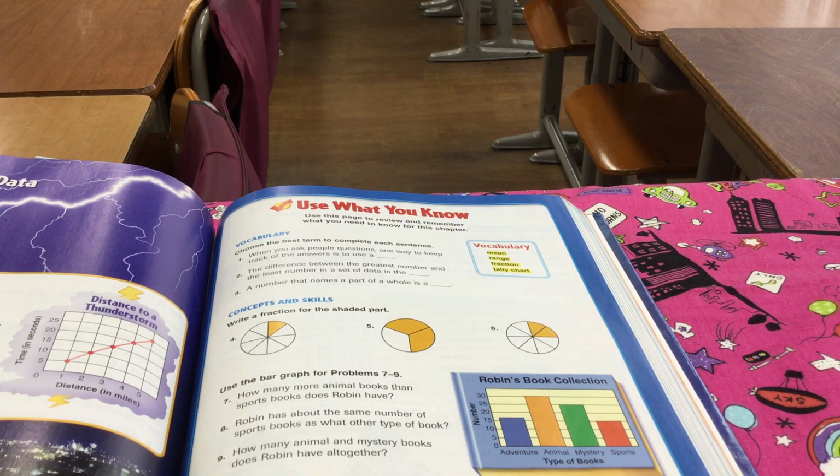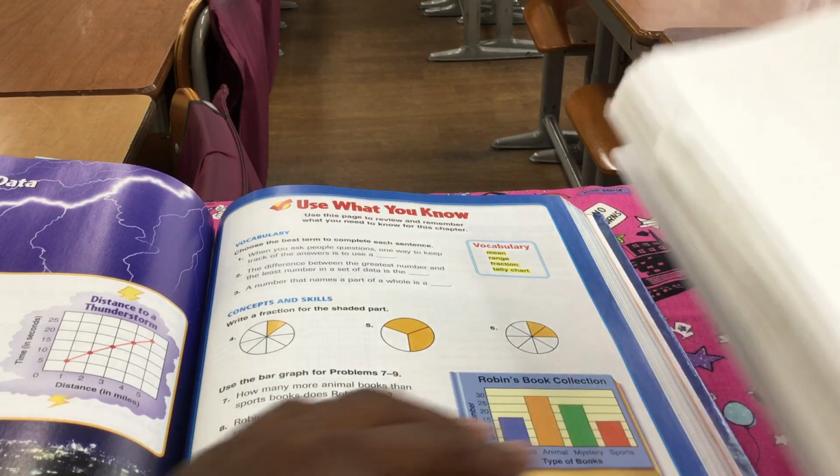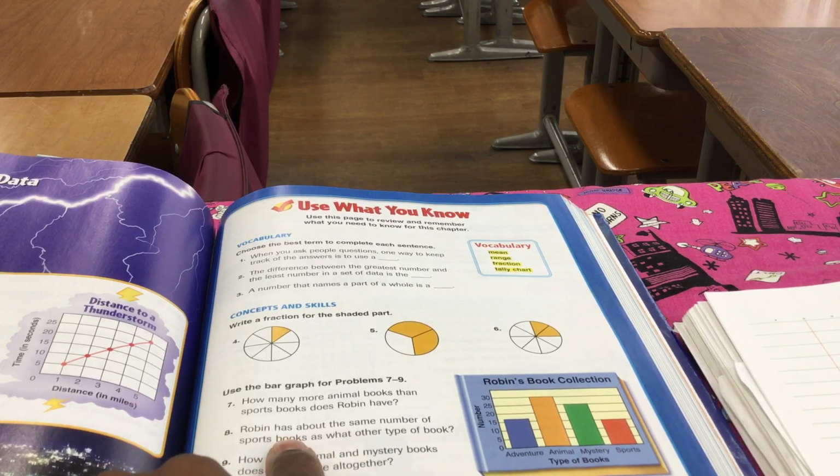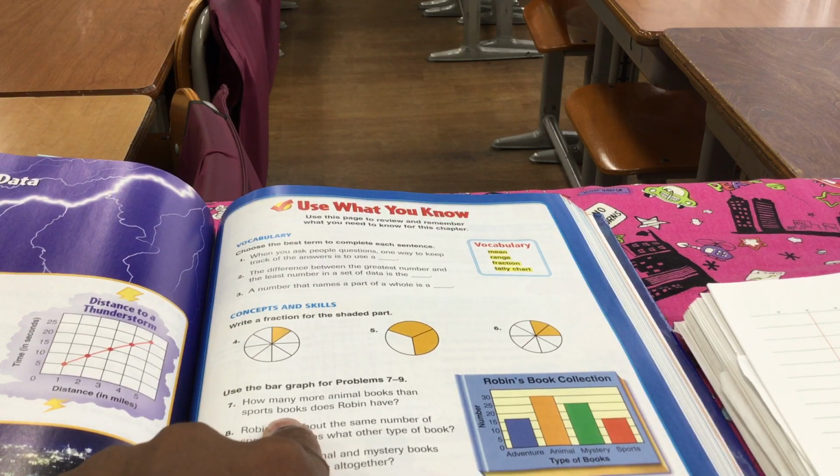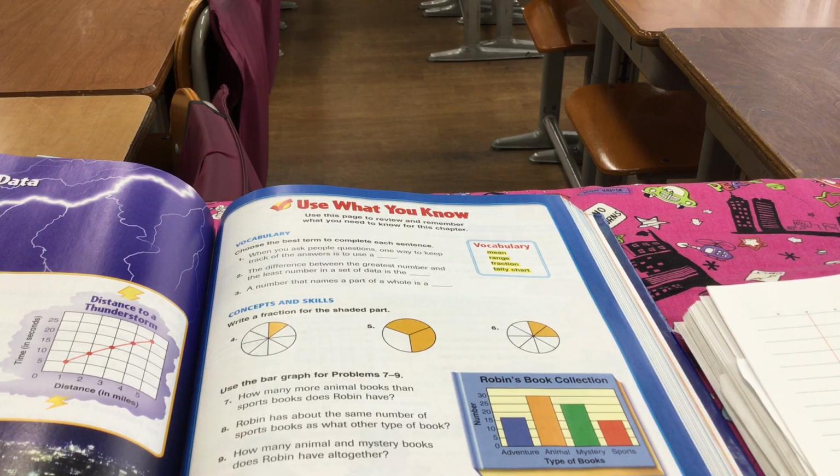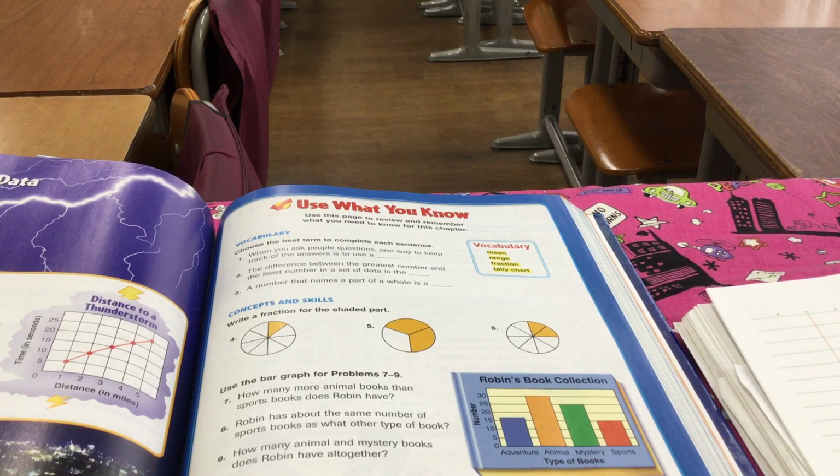Okay, what I'm going to do is I'm going to use my notebook to answer the questions. Okay, so you can read along with me. So, question 7. How many more animal books than sports books does Robin have? Okay.